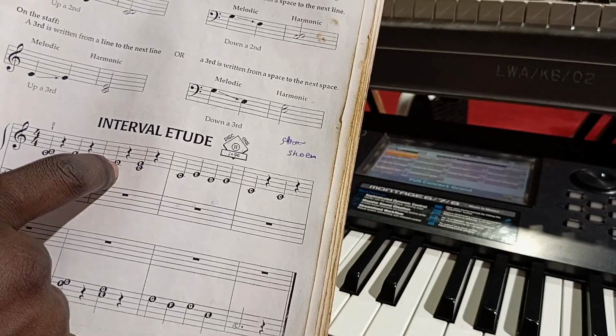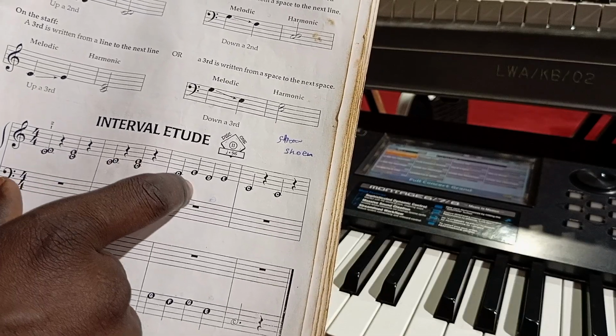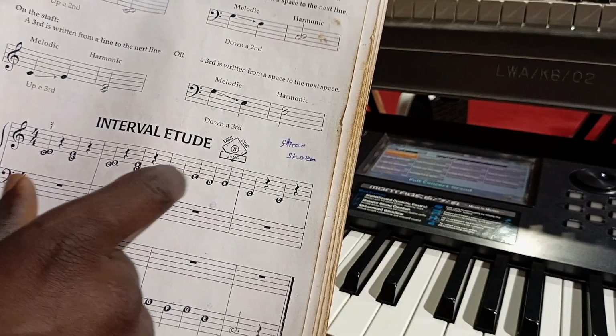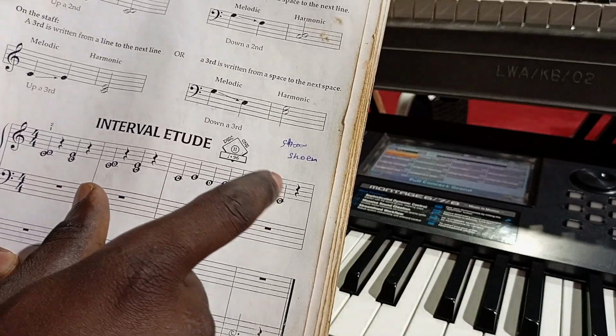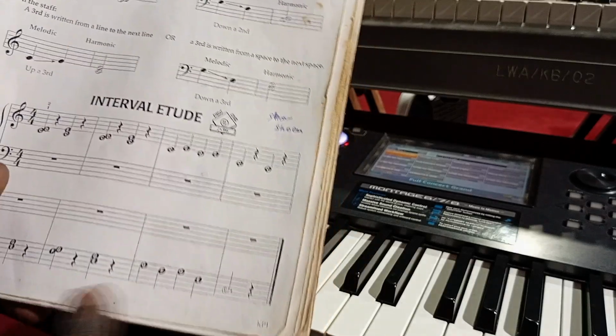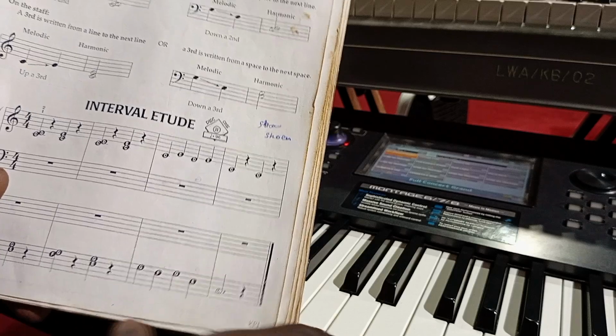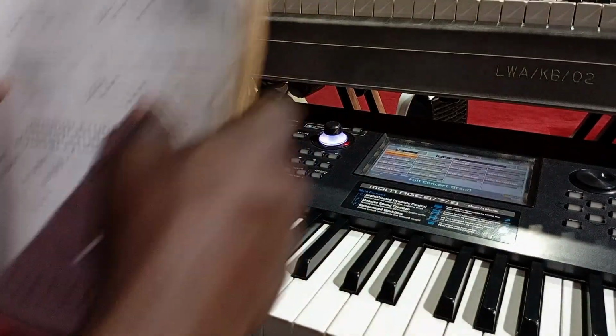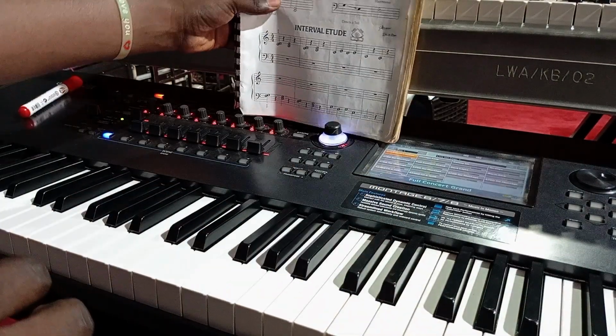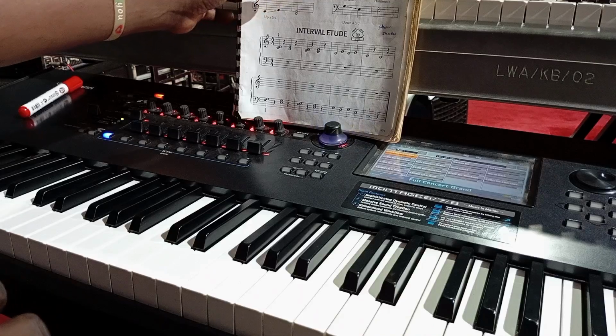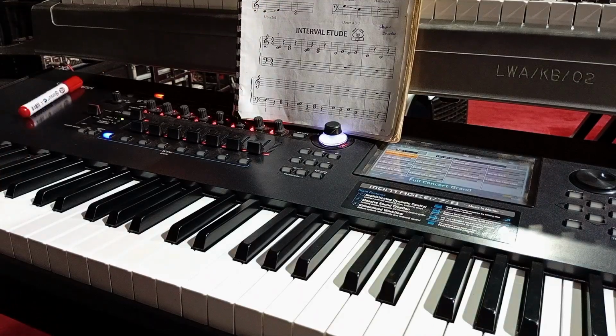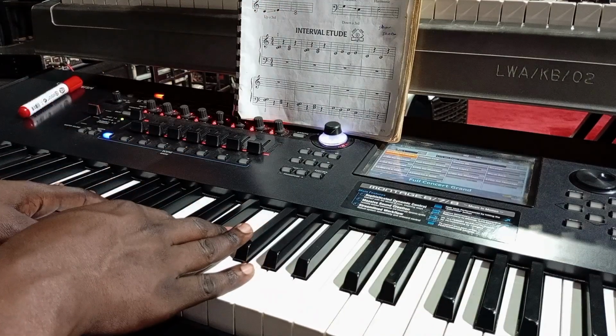Then this repeats again. Then we have a melodic interval, then a harmonic interval, like that. So let me go ahead and play this piece of music, and you hear the way it will sound. It's called Interval Etude. Okay, I begin.